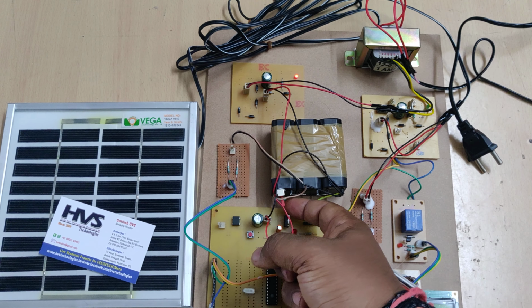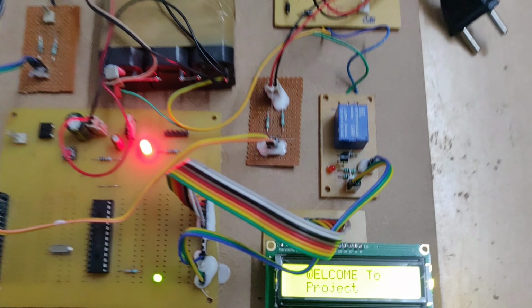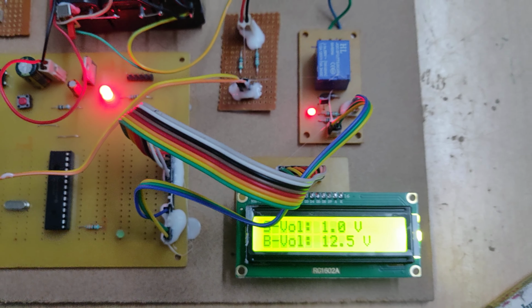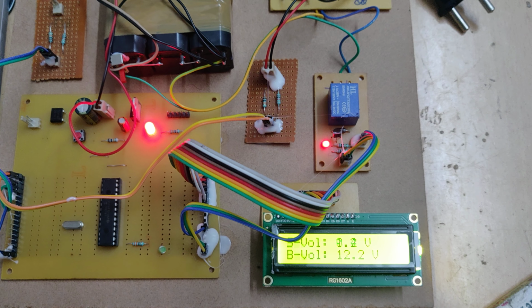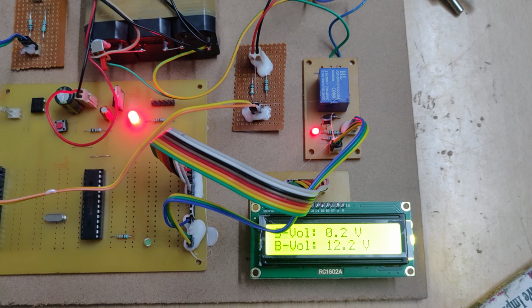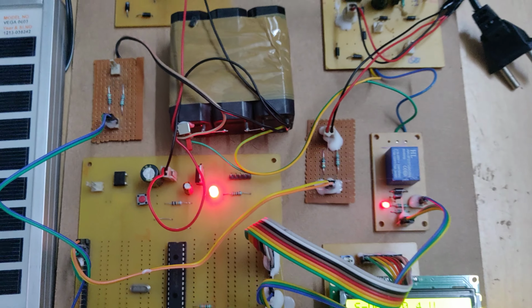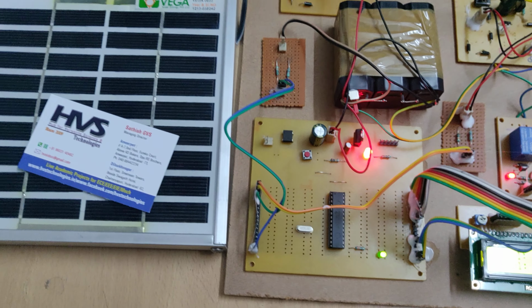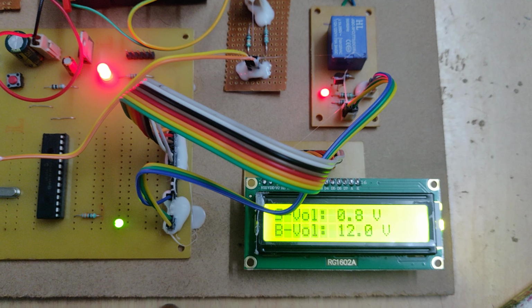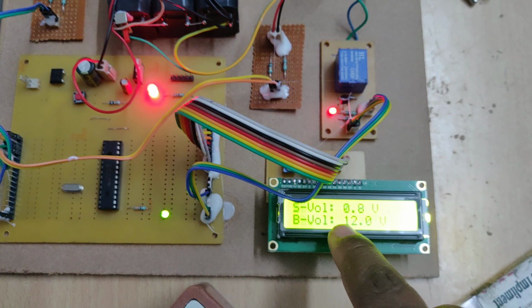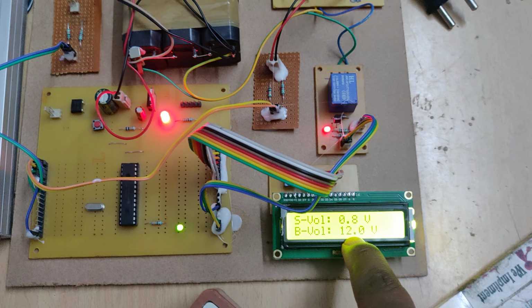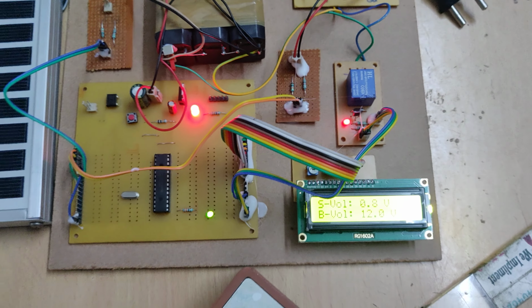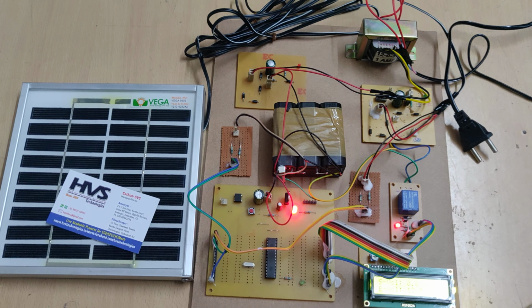So this is the main on off switch. Switch on. A welcome message will be displayed on the LCD screen, and after that we can see the voltages on the LCD. As of now the battery voltage is 12.2 volts and the solar panel voltage is 1 volt. But actually we should get a voltage above 13.5, then automatically this particular relay will get switched off.